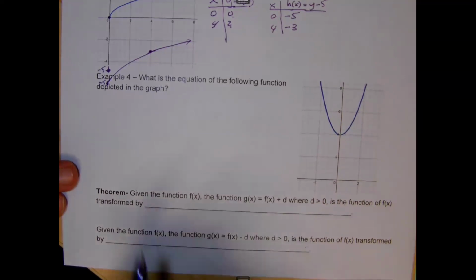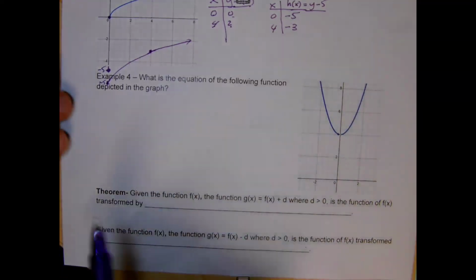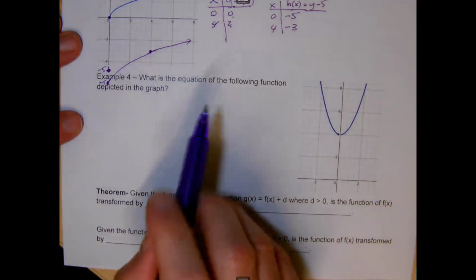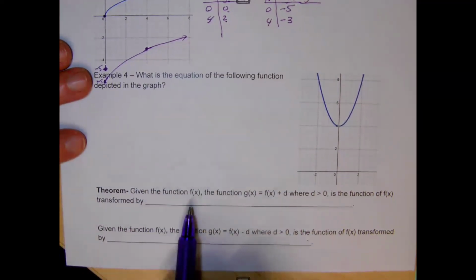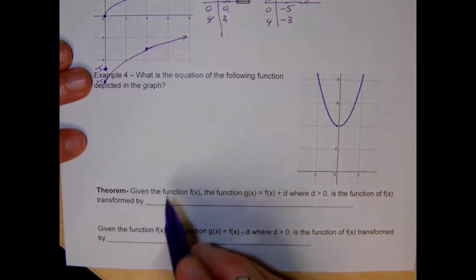All right, so if I had to then use what information I've just picked up on, let's think about this for a second before I tackle example 4.